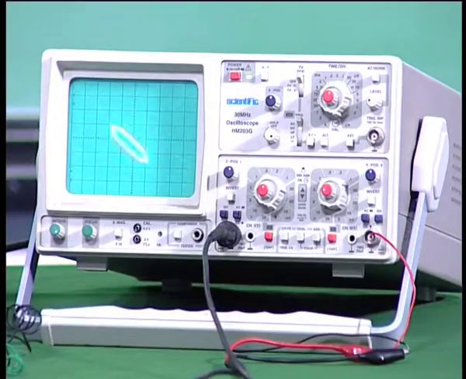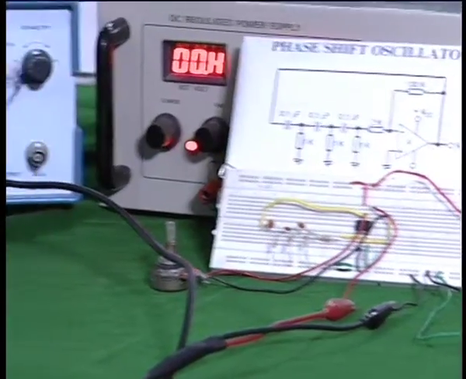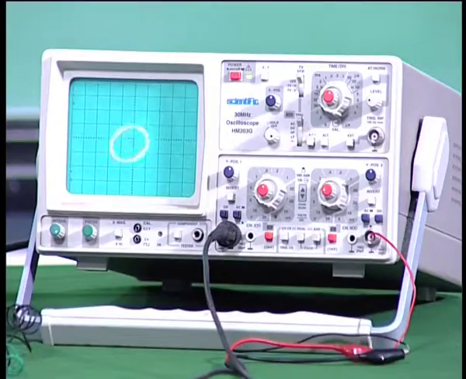Yeah, you get a circle here. When will you get this? It is a Lissajous pattern. When the two frequencies, the frequency of the oscillator that we have constructed using the operational amplifier and the frequency from the function generator, match, I will get a circle on the screen. That shows the two frequencies are equal.